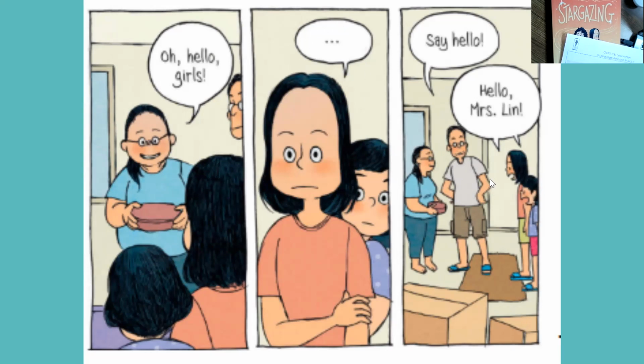In panel 3, you see the dad prompting his daughters to say hello in more examples of external dialogue and having that conversation with each other. So guys, I just explained to you what was happening in these 3 panels on this page by using those text terms that we just talked about in our anchor chart.